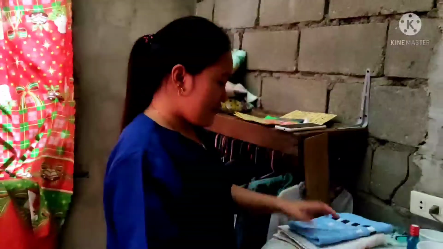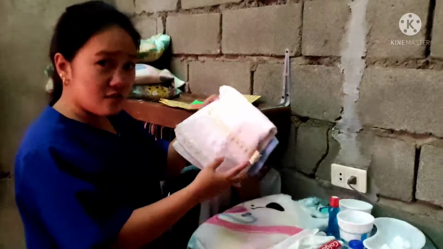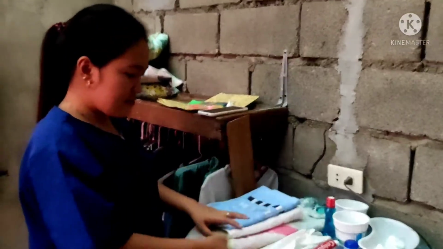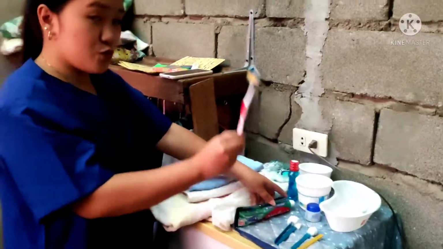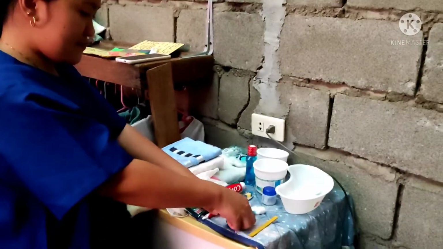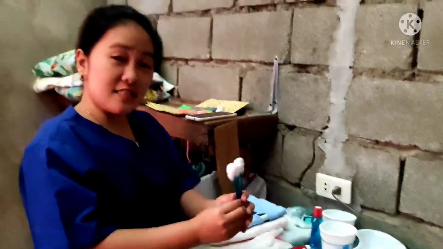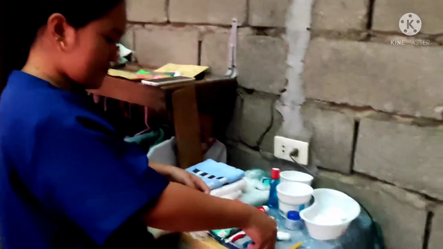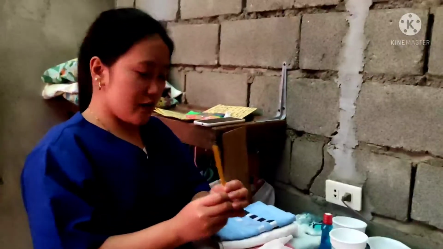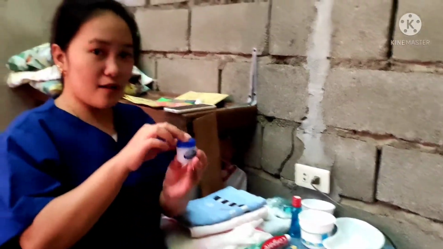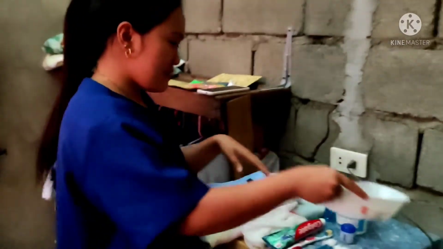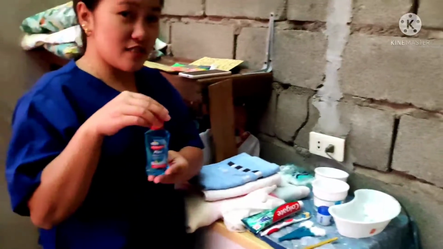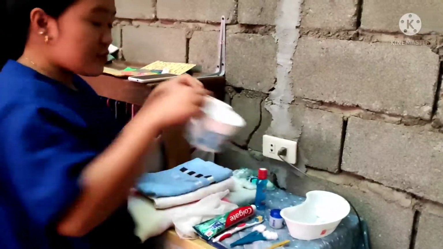The equipment that we need are: towel, Macintosh, the mid towel, the gloves, toothpaste, toothbrush, and let's assume that this is a cotton swab, tongue depressor, lip balm, kidney tray, and also cotton balls, mouthwash, and the two cups.